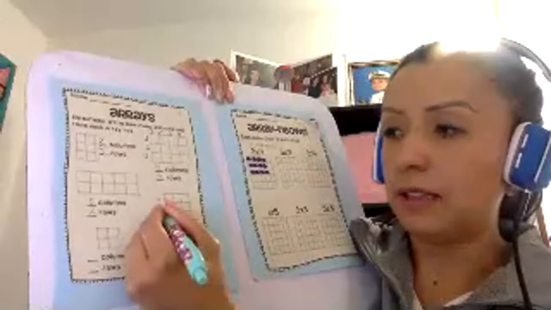You see? Horizontal lines, horizontal lines. We have 1, 2, 3, 4, 5. So we have here 3 columns, 5 rows. Got it? And the last one is how many columns? Can you see? We have 2 columns. And how many rows? 1, 2. We have 2 columns, 2 rows, right?